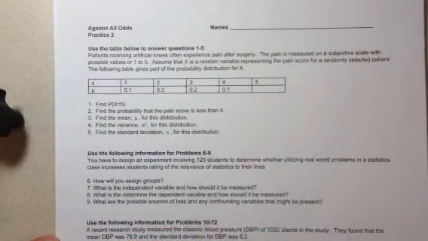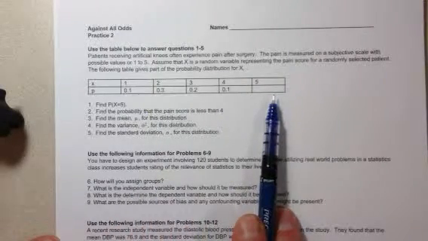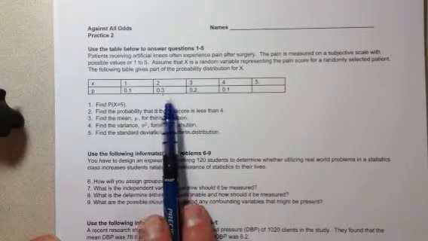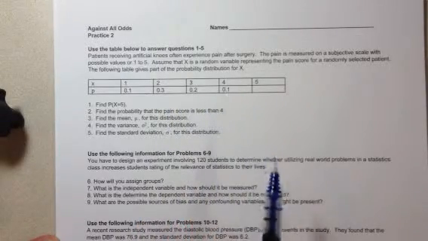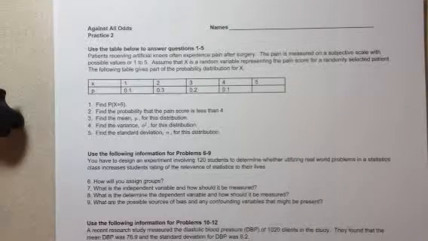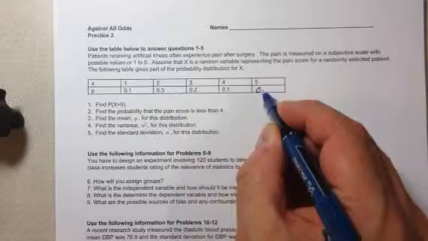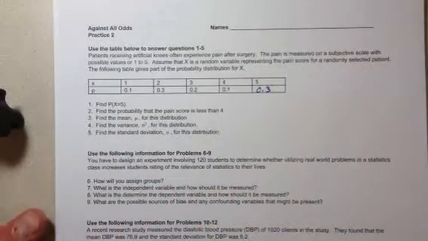Well, all of these have to total 1.0 when we add them all up. When I add them all up, I realize that these add up to 0.7. So the probability of 5 has to be 0.3 so that it all adds up to 1.